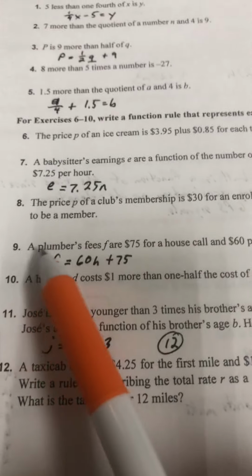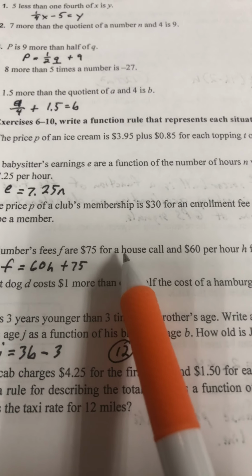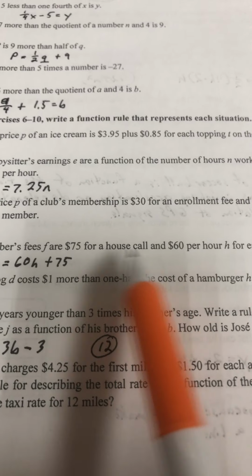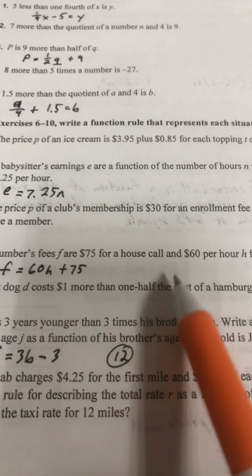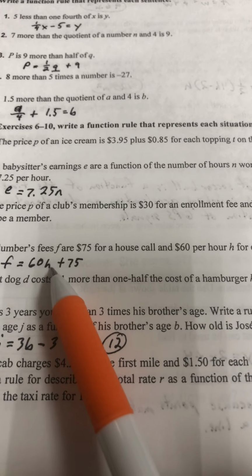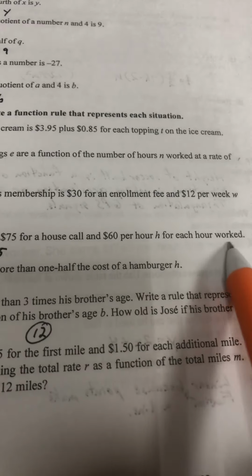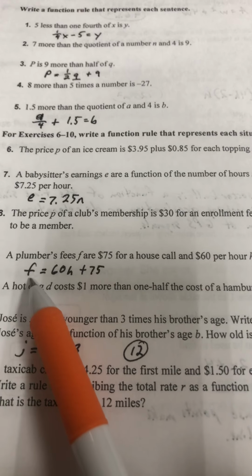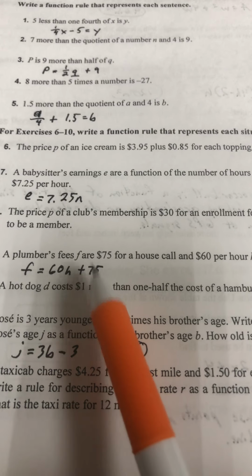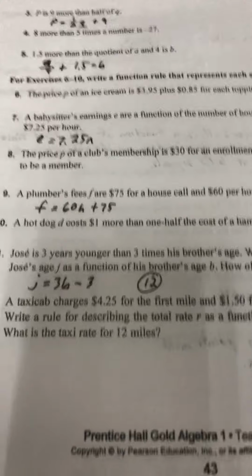Number 9, a plumber's fees, F, are $75 for a house call. So no matter what, it's going to be 75 bucks, okay? And $60 per hour H for each hour worked. So that's going to equal the fees: $60 per hour plus 75 just for showing up.